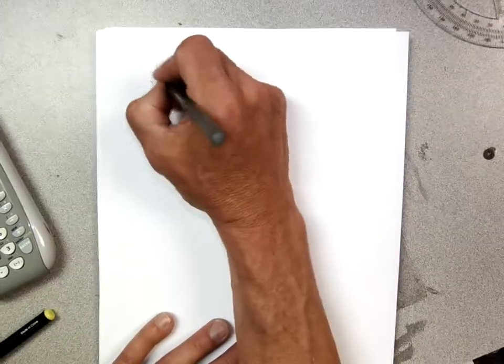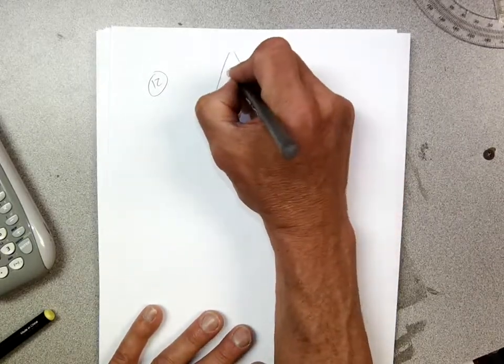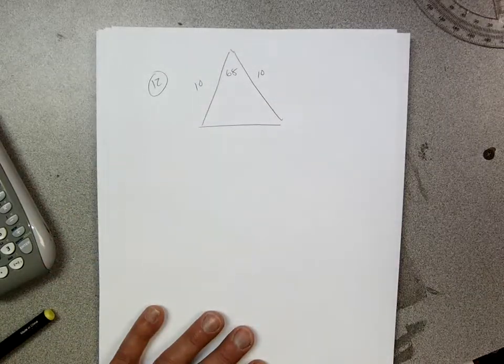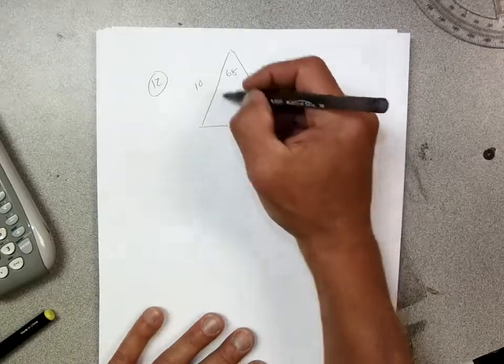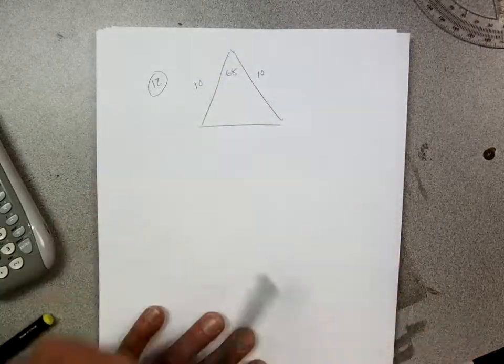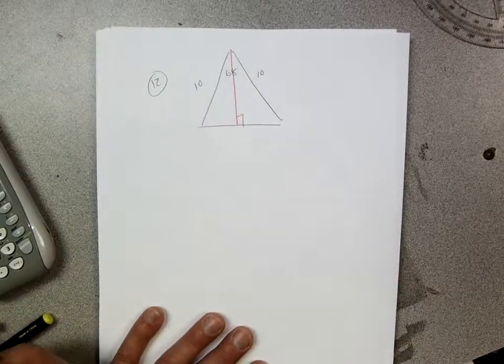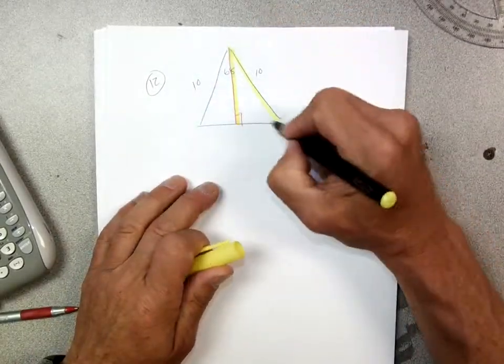Number 12. Here we go. So check it out. 68, 10, and 10, all right? So let's find the base and the height of the triangle. So first of all, to find the base, just exactly what you did before. Okay? Make it into a right triangle, okay? Agree? And let's just look at this triangle right here, okay?